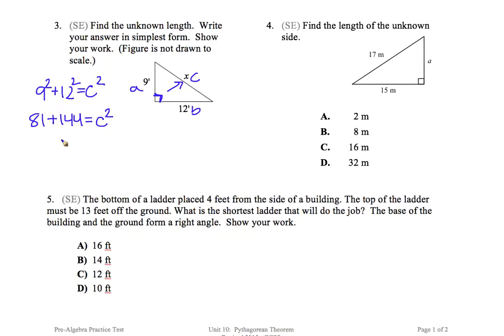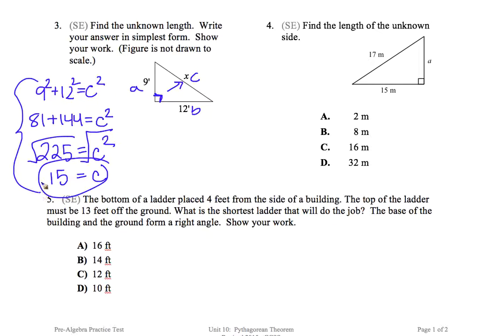This ends up being 125. Nope, 225. Use a calculator. Let's try this again. 225 equals C squared. Square root each side, and you get 15 equals C. There's your answer. Each of these steps will be required. Do not skimp on the steps.